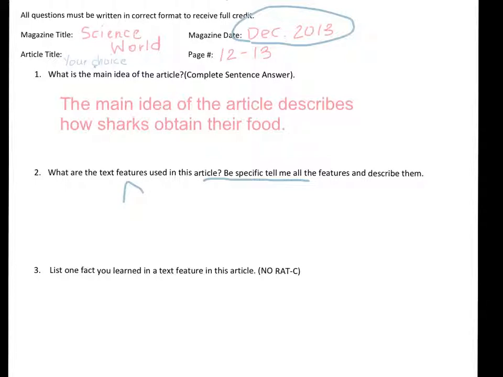Instead of saying a picture, maybe you could say a picture of a shark or a graph that describes the length of a shark at an adult age. A lot of times text features have captions or anything really that you can learn from.